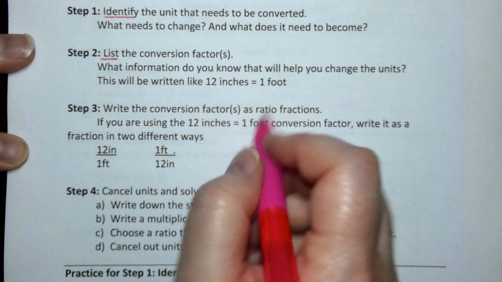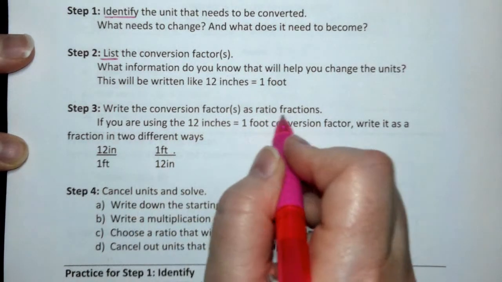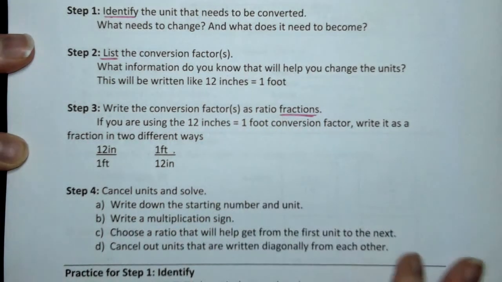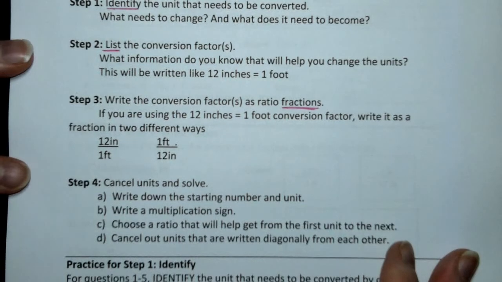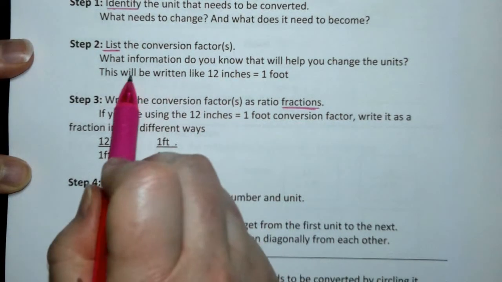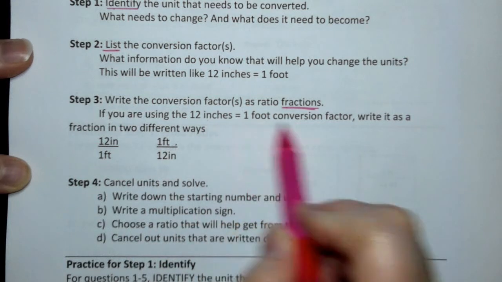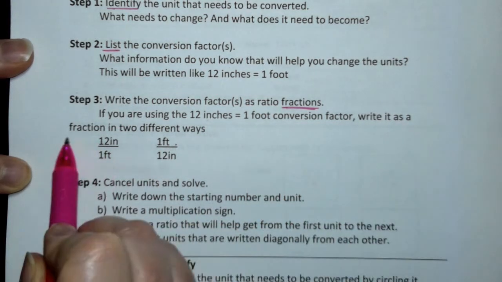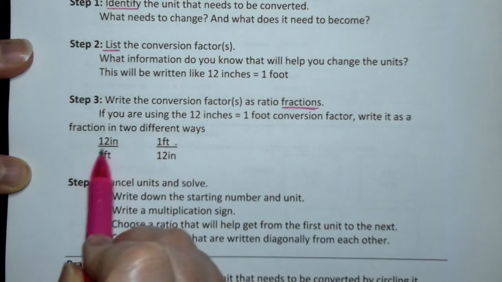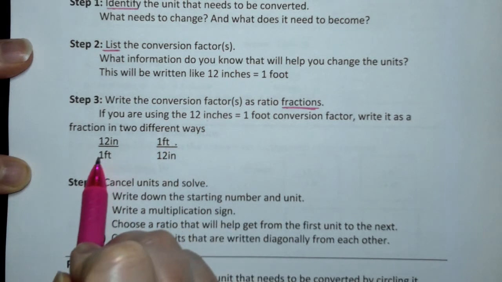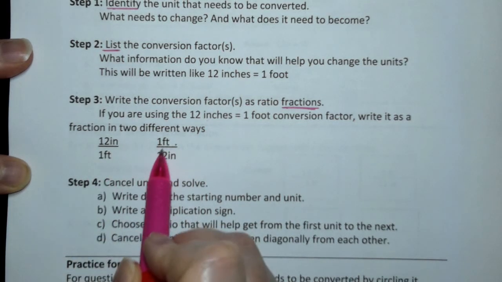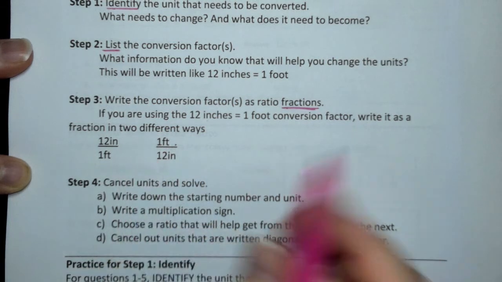Step 3, write the conversion factors as ratio fractions. So in your notes I called that step 3 is fractions. So again, if you're using something like 12 inches equals 1 foot conversion factor, you write it as a fraction in two different ways. You can write it as 12 inches per 1 foot or 1 foot per 12 inches. These are exactly the same thing.